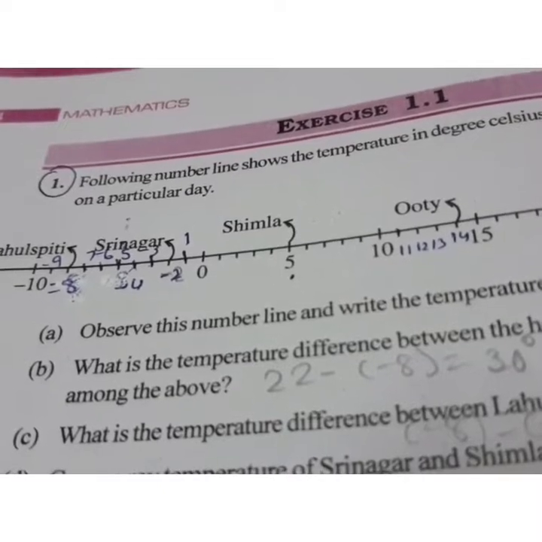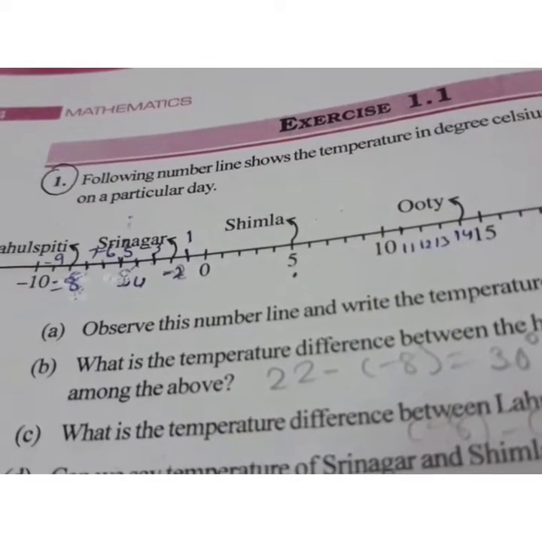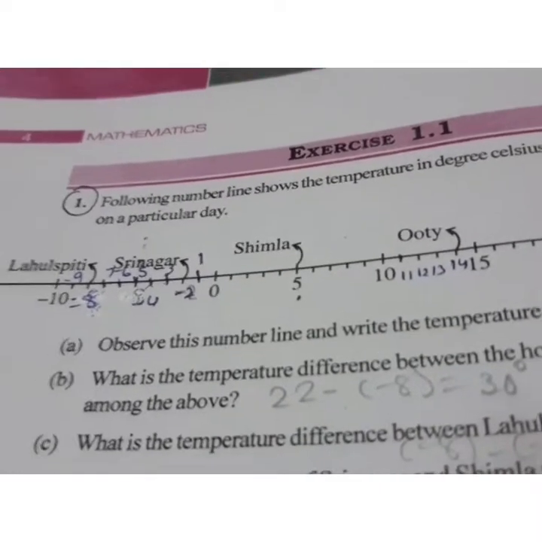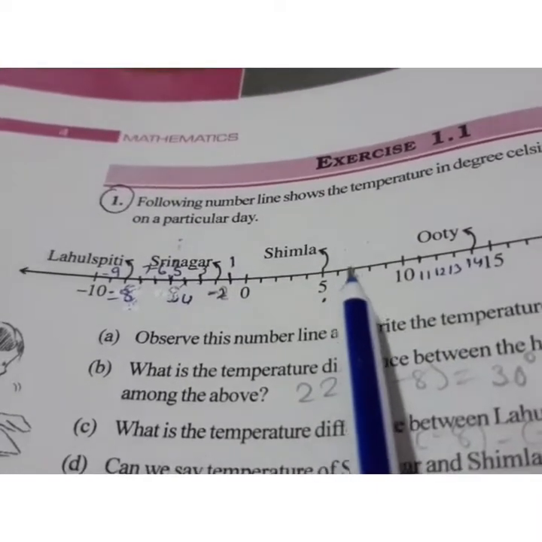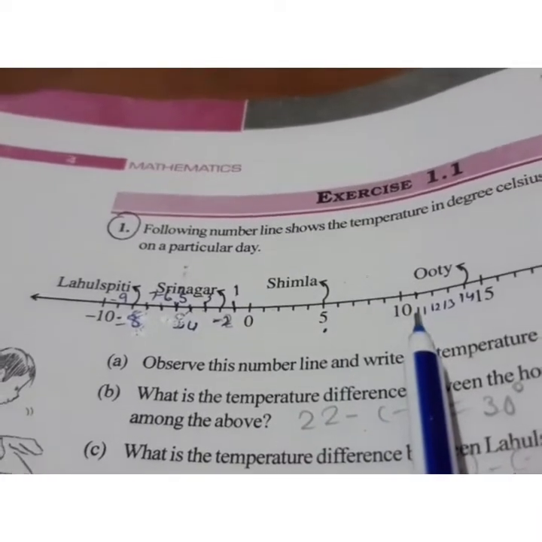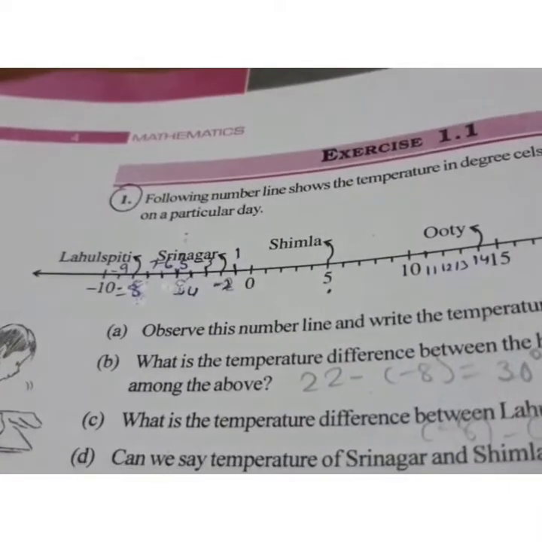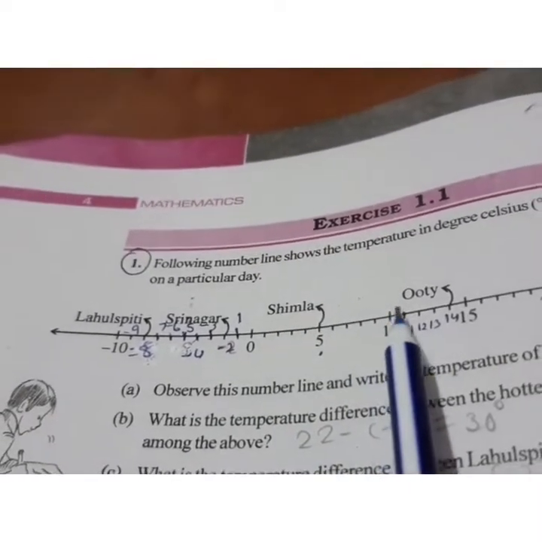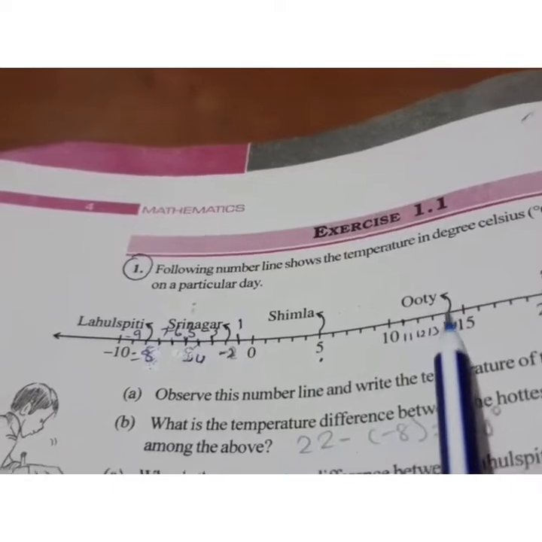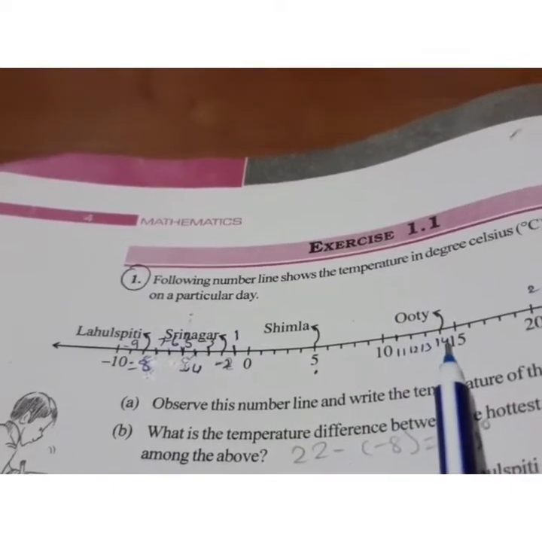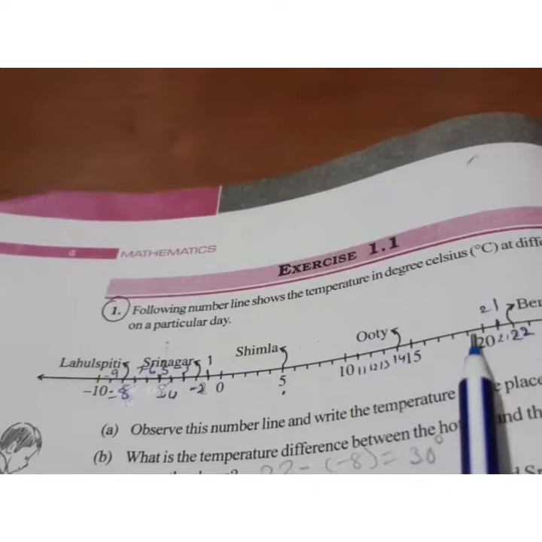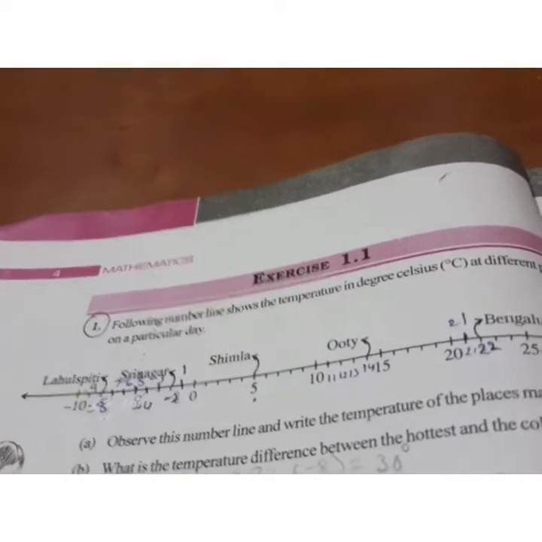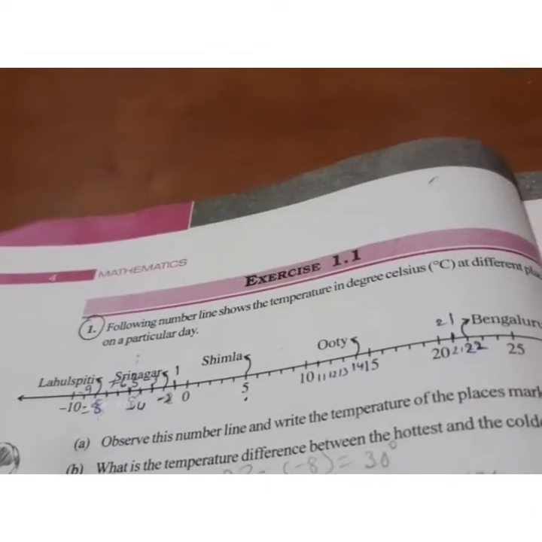is after Shimla. That means Shimla has a temperature of plus 5 degrees centigrade. Then after 5, we have to keep on counting the temperature. That means this is 6, 7, 8, 9 and 10. Now, this is 10, then after that 11, 12, 13 and 14. So Ooty has 14 degrees centigrade, then 15, 16, 17, 18, 19, 20, then 21 and 22. What is the temperature of Bangalore? Bangalore will be 22 degrees centigrade.